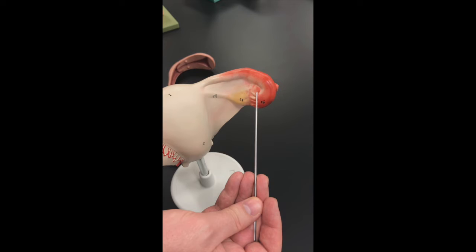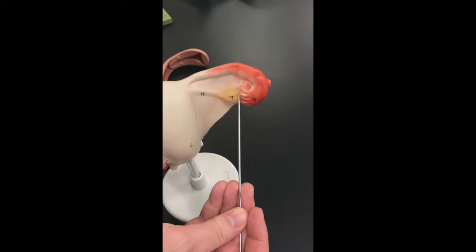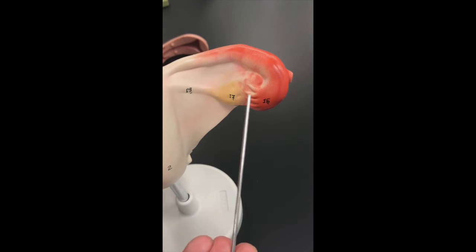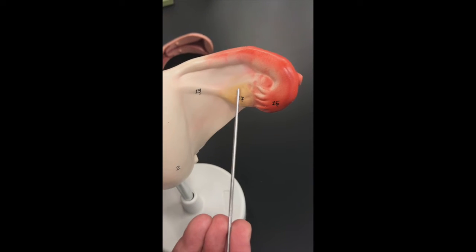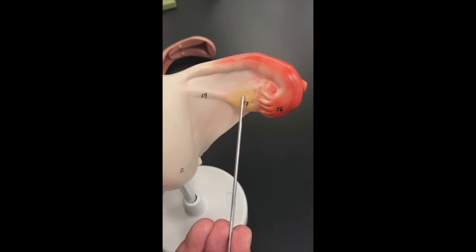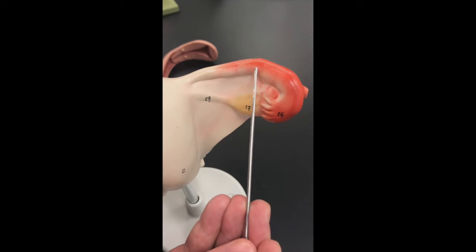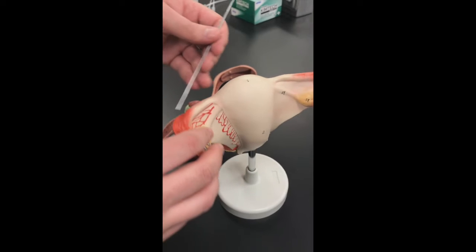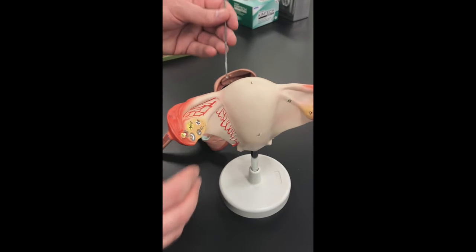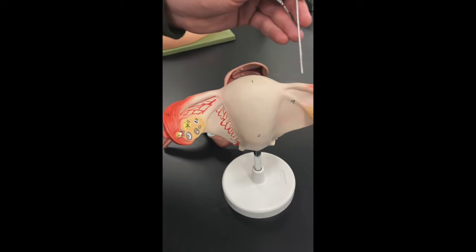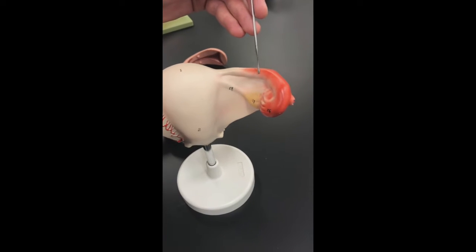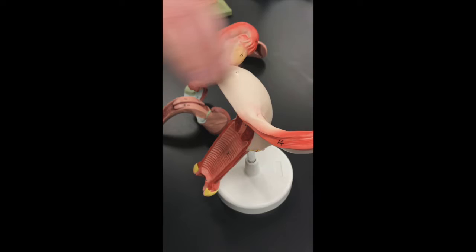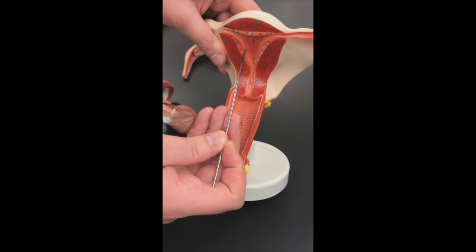The uterine tube ends with these little finger-like projections, or fimbriae, which move back and forth to sweep the egg as it's coming from the ovary down into the uterine tubes. So when you're talking about fertilization, as the sperm is going through the uterus, it's going to fertilize somewhere in the uterine tube, and then from there go and implant itself into the uterine wall.